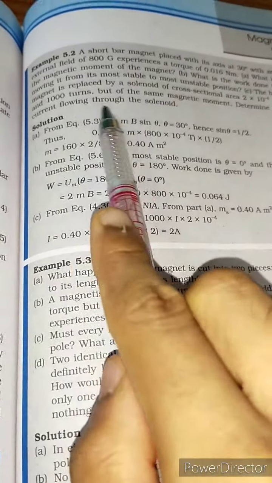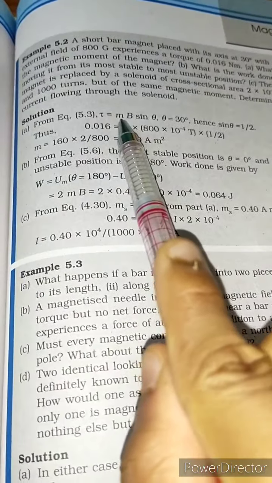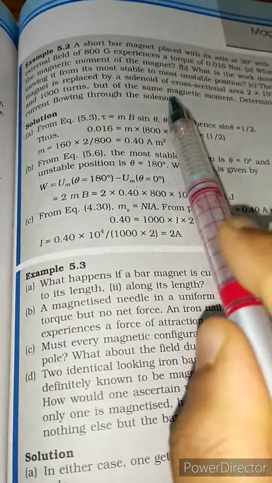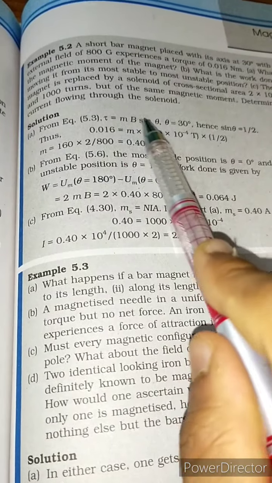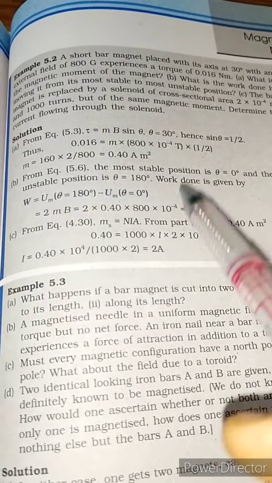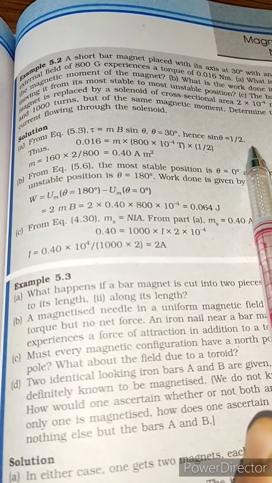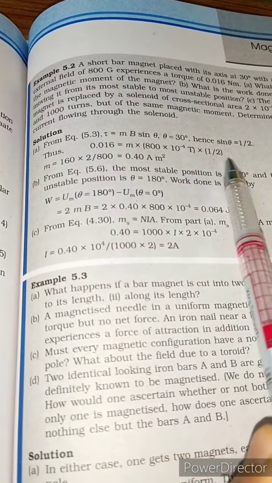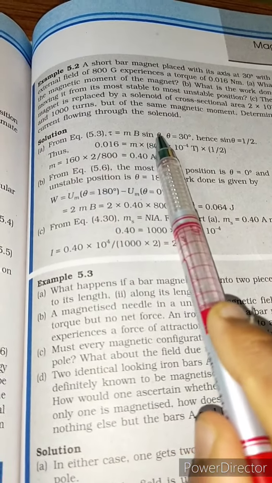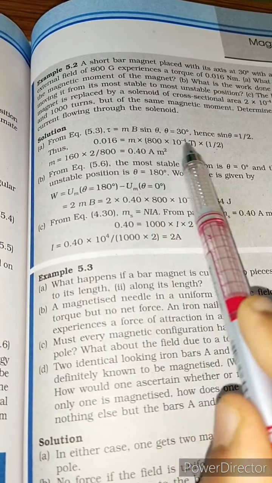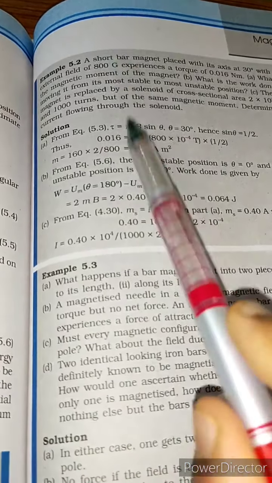So the solution is, see, from that equation you know that tau equal to mB sin theta, and you have to consider sin theta in some cases and cos theta in other cases. Theta equal to 30 degrees is given in the question, and hence sin 30 is 1 by 2. You substitute and get the answer for m. You know what tau is, you also know what B is, and you need to find m.